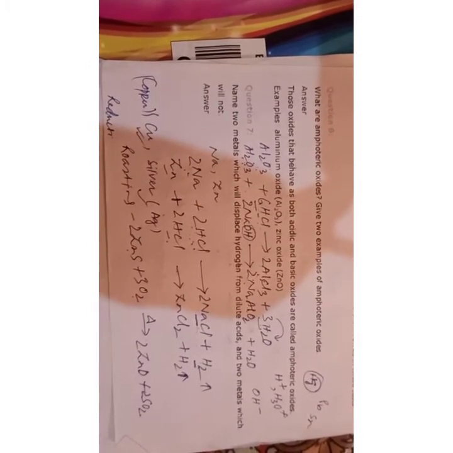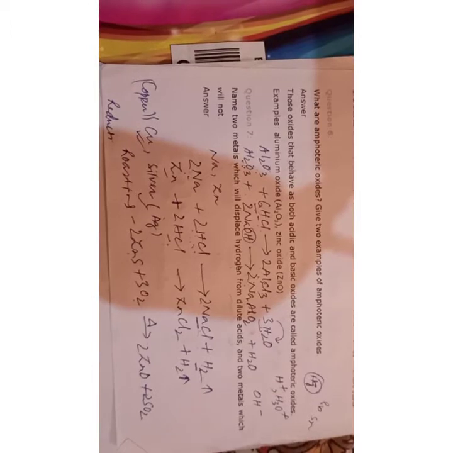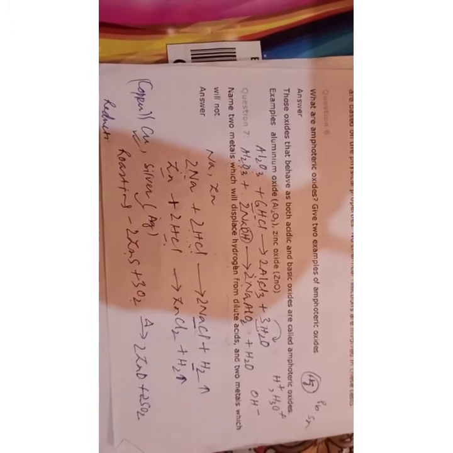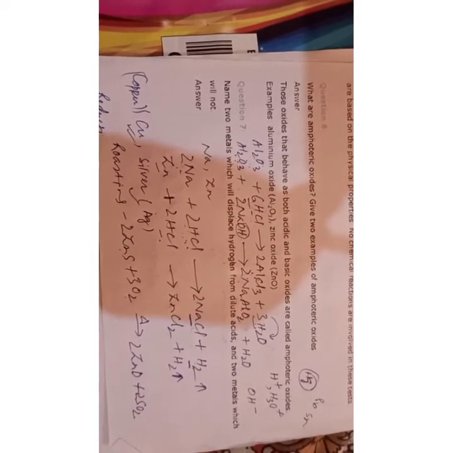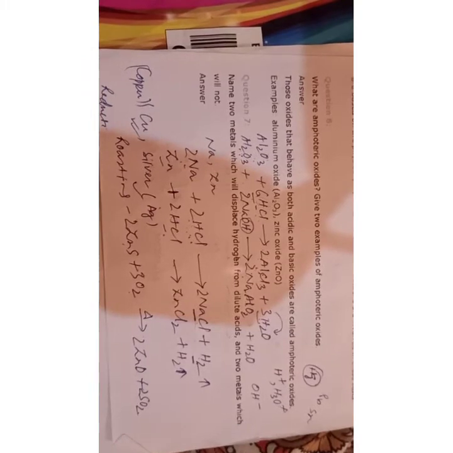Yes. Then another question came in your test paper, that is 4 metals that do not react with water. That means mention or write 4 metals that do not react with water. So these are what? Lead, copper, silver, gold. Yes, they never react with water. That is why we are getting them in free state.